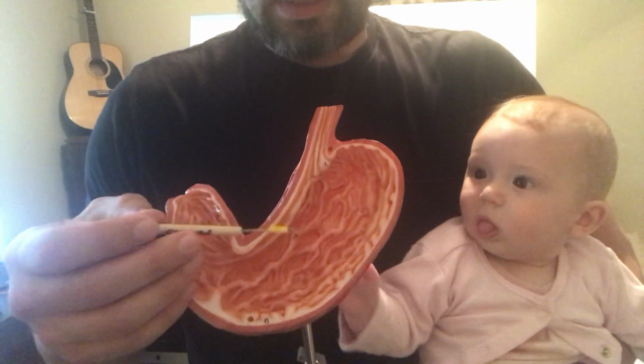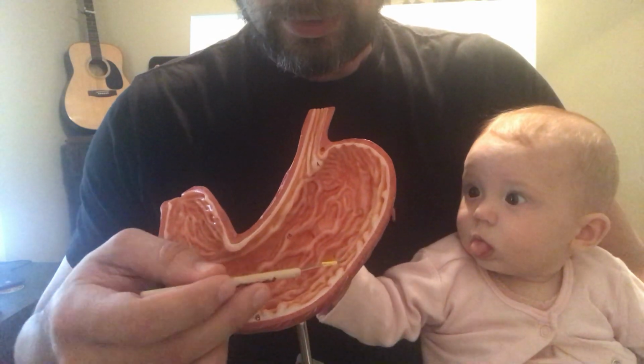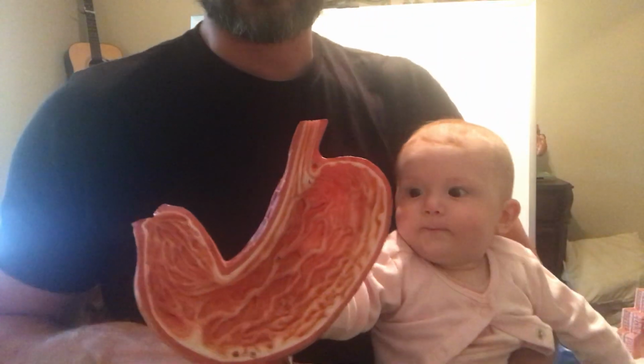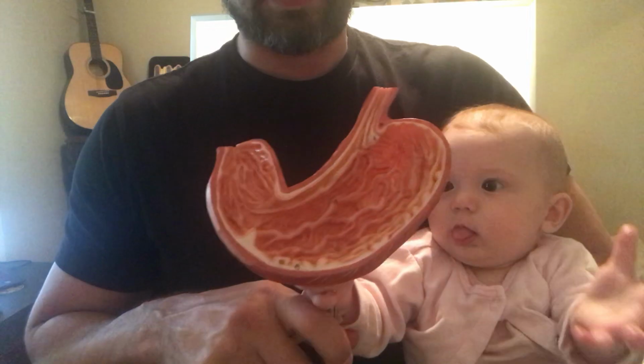Last little bit of this. On this particular model, you can see these big folds. They kind of look like a bald head, right? All these wrinkles, all these folds. These are called rugae, plural, R-U-G-A-E. Just add an E on the end, and we got ourselves our plural.